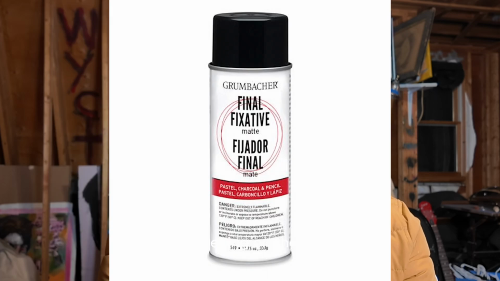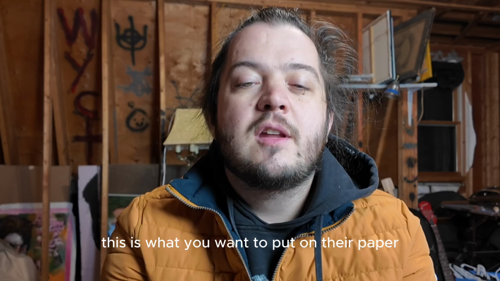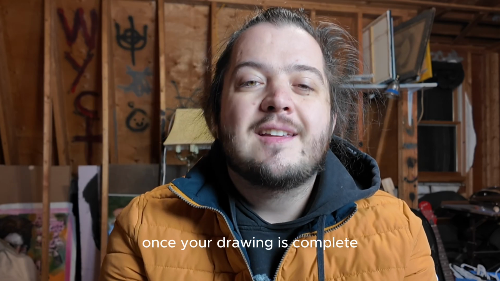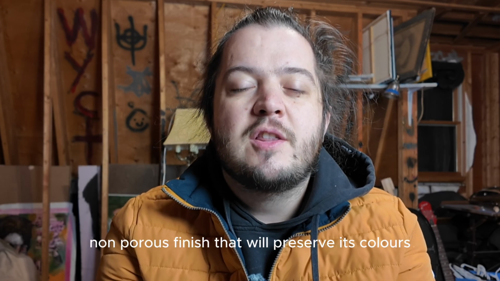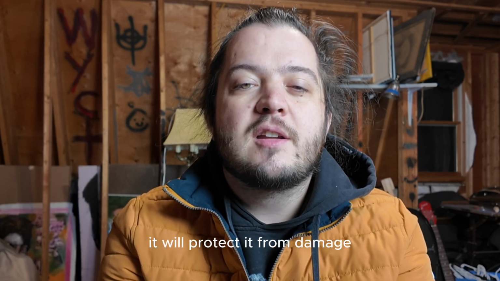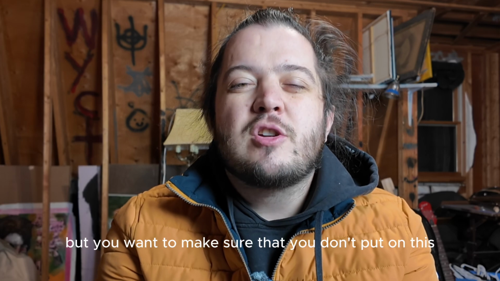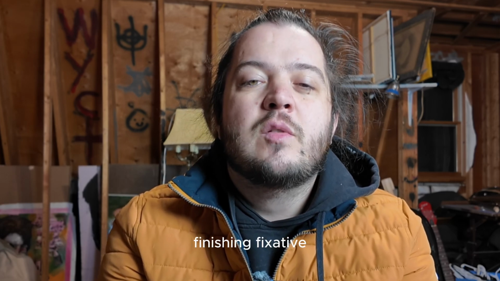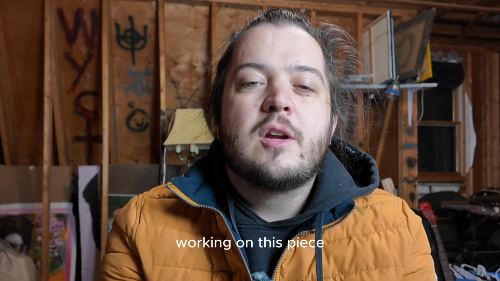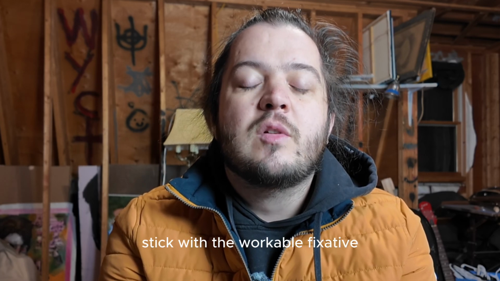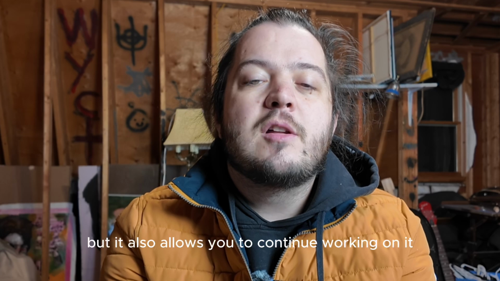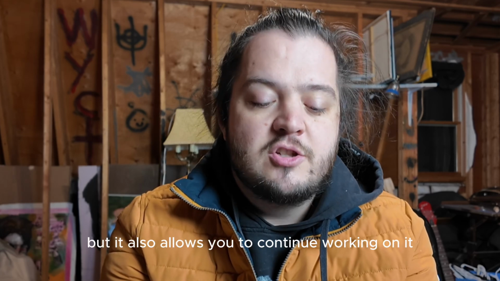What you are seeing on the screen here is a finishing fixative. This is what you want to put on your paper once your drawing is complete. It will apply a slick, non-porous finish that will preserve its colors and protect it from damage. But you want to make sure that you don't put on this finishing fixative until you are sure that you are done working on this piece. If you want to continue working on it, stick with the workable fixative, because it seals and protects it, but it also allows you to continue working on it should you so choose.